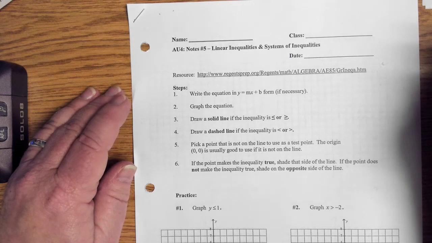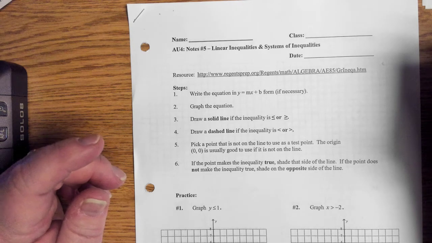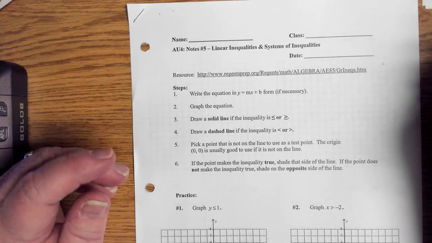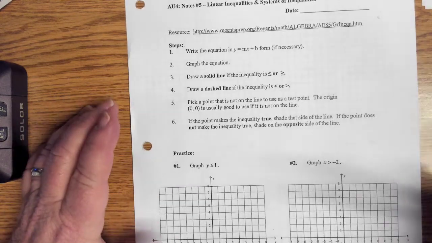Pick a point that is not on the line to use as a test point. The origin uses 0, 0. So we've got the same rules, right? If the point makes the inequality true, shade that side of the line. If the point does not make the inequality true, shade the opposite side of the line. All right, so graph y is less than or equal to 1.